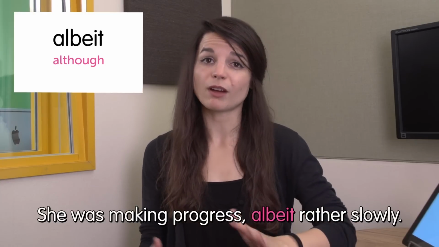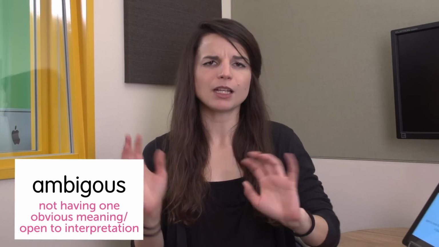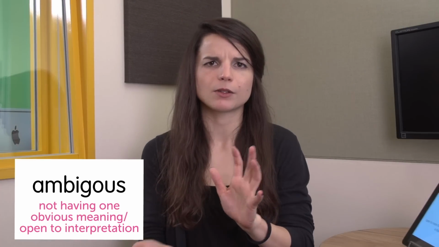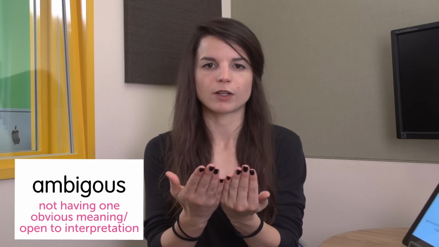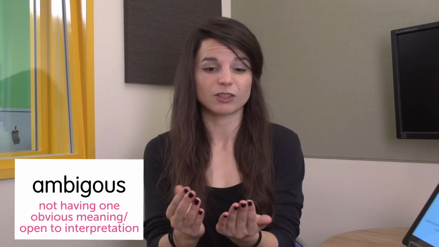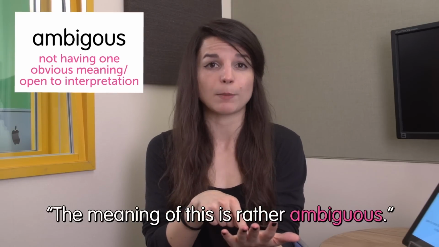Albeit. Albeit just means although. In a sentence, she was making progress, albeit rather slowly. The next word is ambiguous. Ambiguous just means something that, the meaning is not really very clear to you. Maybe if you're reading the newspaper, for example, and a sentence is written kind of strangely, you might say, the meaning of this is rather ambiguous.